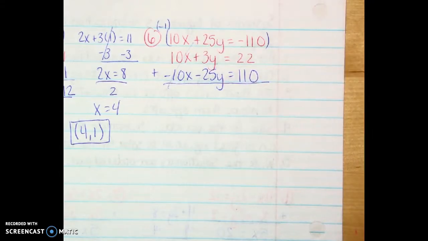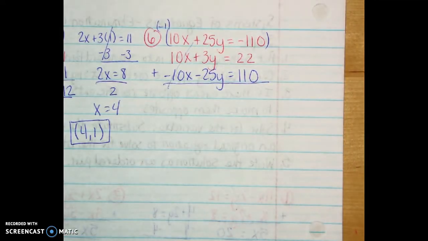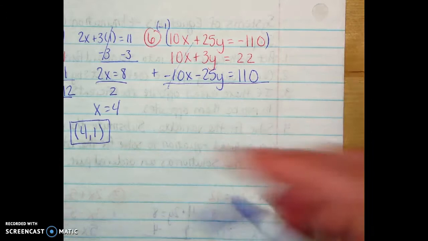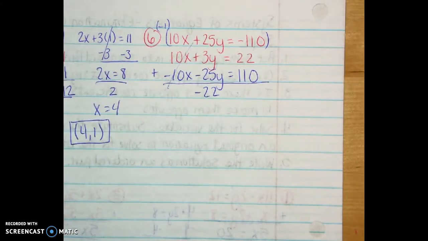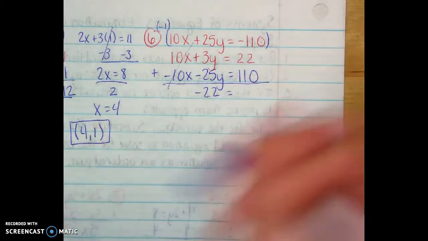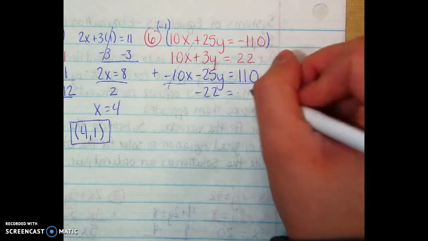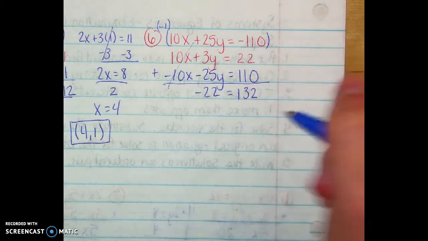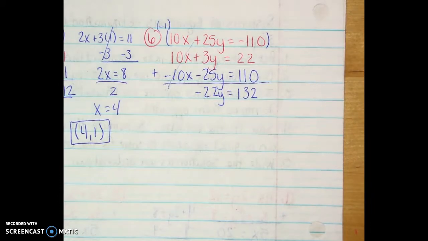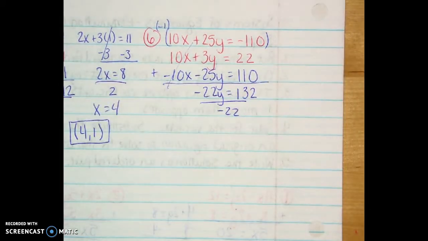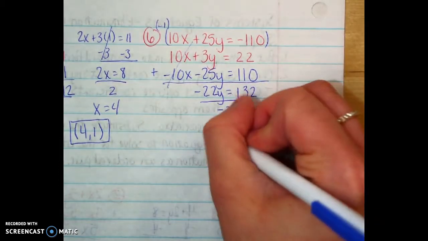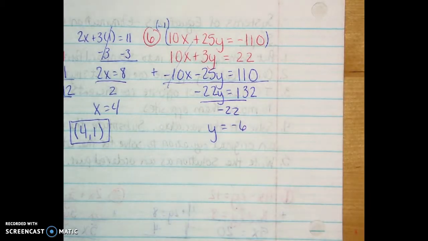These cancel out. 3 plus -25 is -22. And then 22 plus 110 is 132. Divide by -22. And y equals -6.